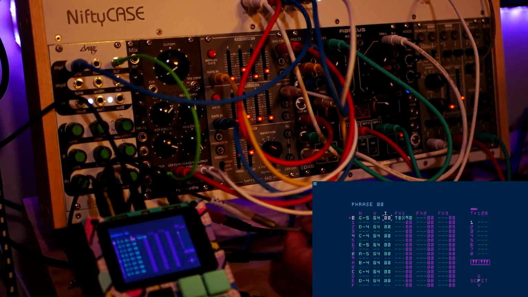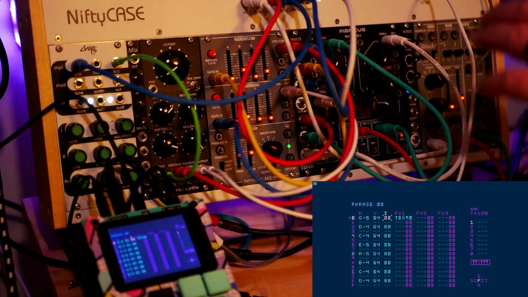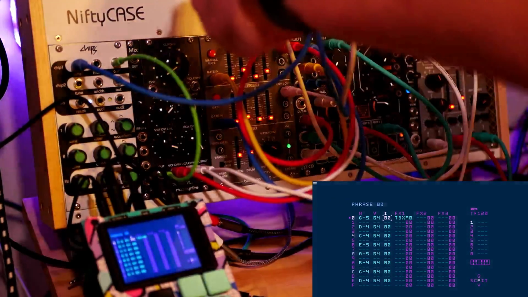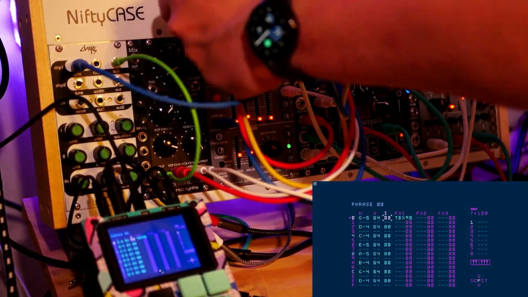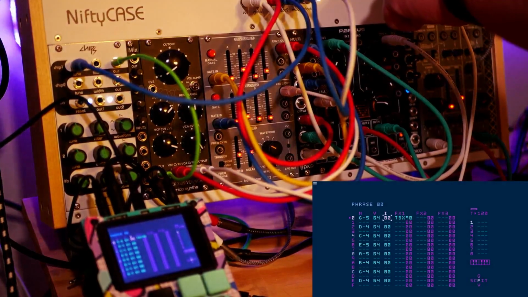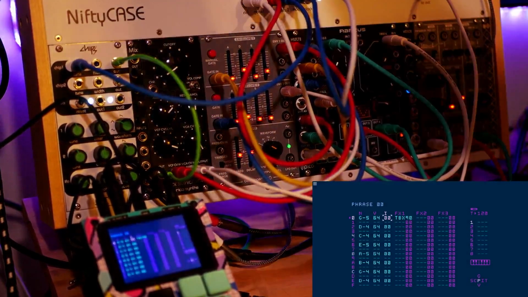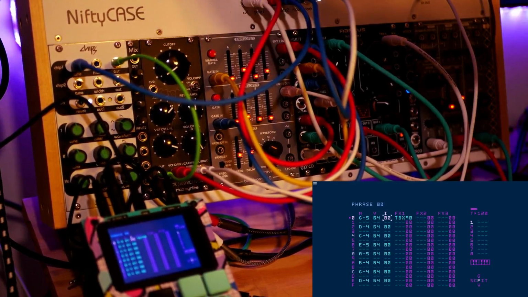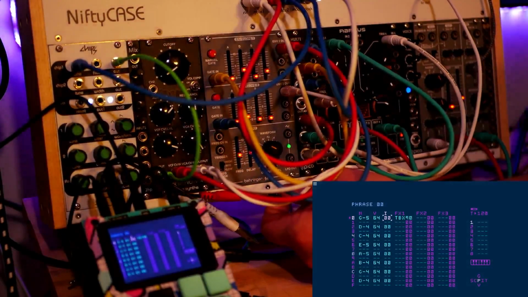I believe that's my left channel, could be wrong on that. And then on the Nifty case, I'm sending my audio out of my Erica Synths filter over here into the left channel. It doesn't really matter ultimately, but I'm sending mono audio out of the Nifty case into the red, or I believe it's the right channel.